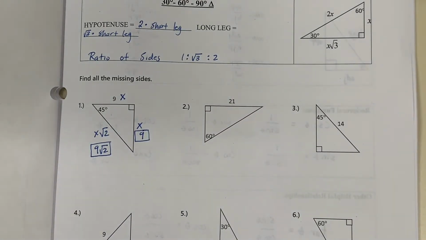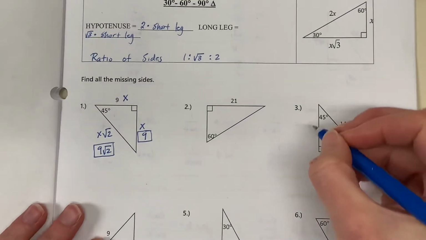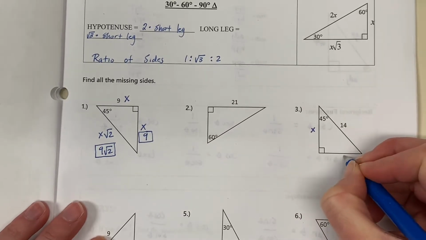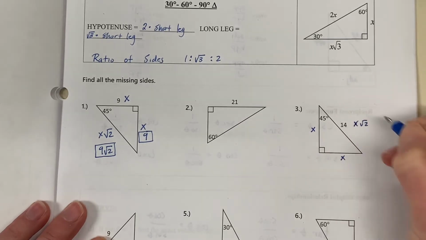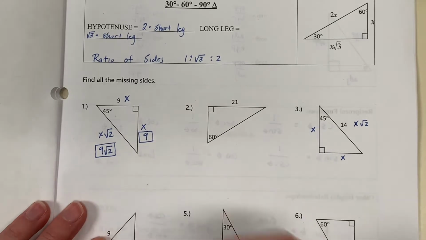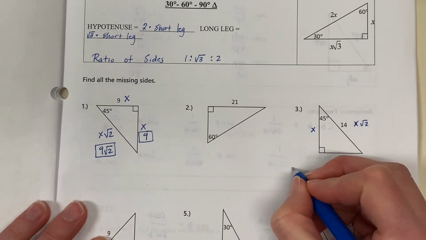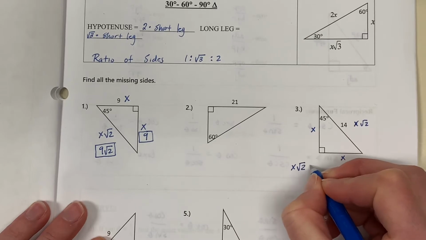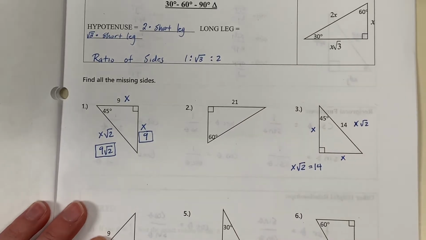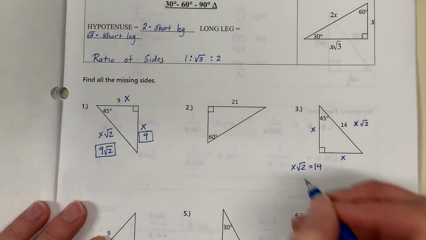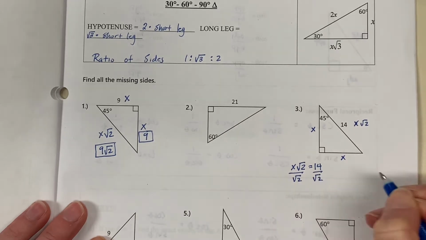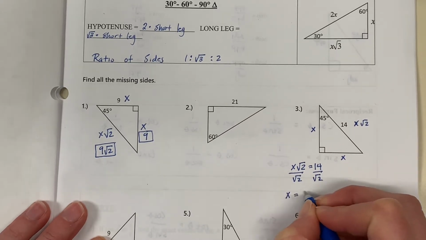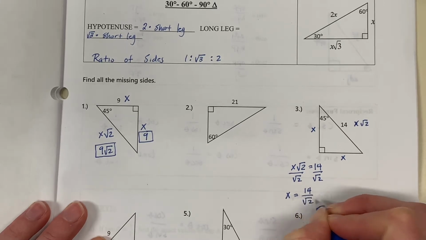Now, let's look at problem number 3, which is also a 45-45-90 degree triangle. Now, I know the ratio of sides is x to x to x radical 2, where the hypotenuse is x radical 2. In order to find the missing side lengths, I need to find x. What I know is that x radical 2 is equal to the length of 14. I'm going to use this equation to solve for x. I'm going to divide both sides by radical 2. So I see that x is equal to 14 divided by radical 2.